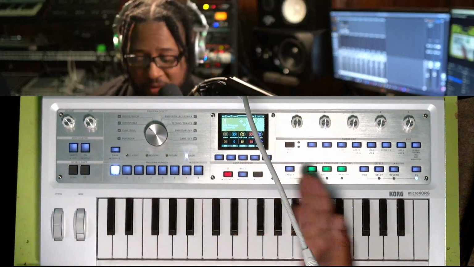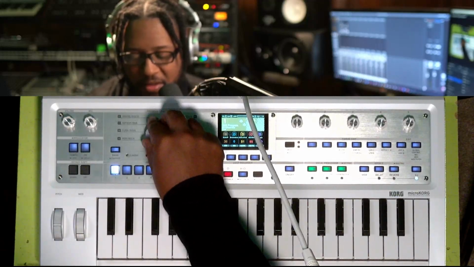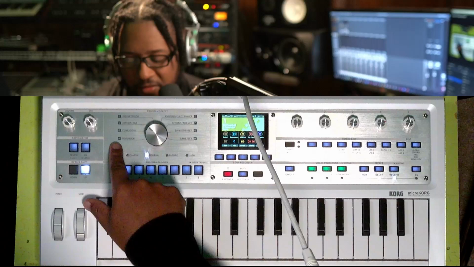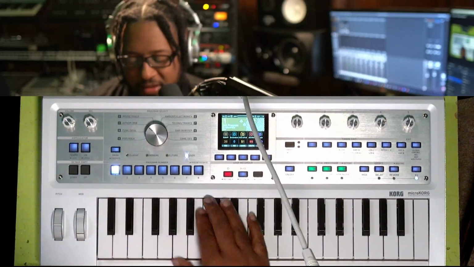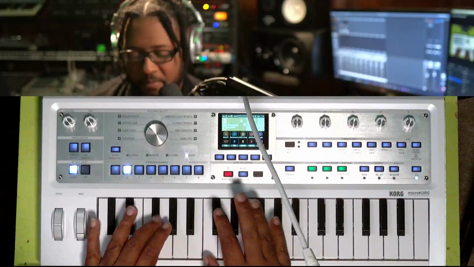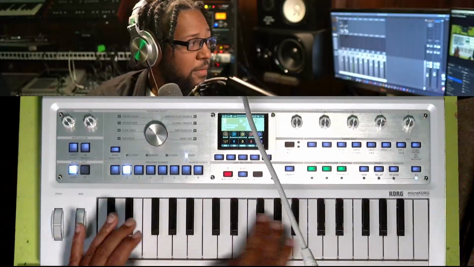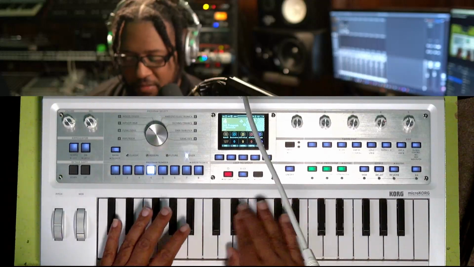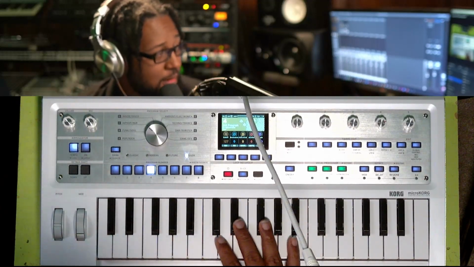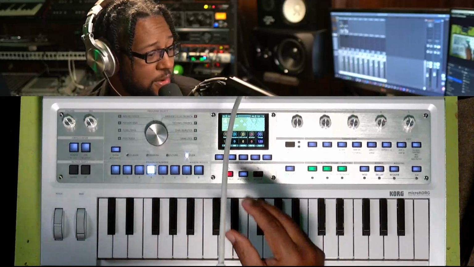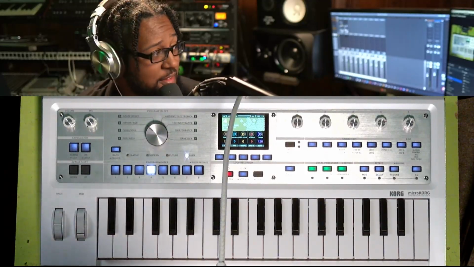So as you can see, we're on the vocoder. I'm on the R&B category, and I'm on user. So these are some patches I did. Pad. Let me turn off that reverb. Made that on there. So we're going to use this as our preset, and I'm going to use this microphone to do some vocoding, and we're going to see what happens.